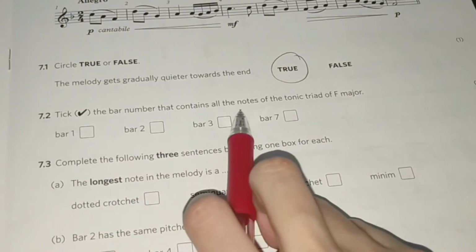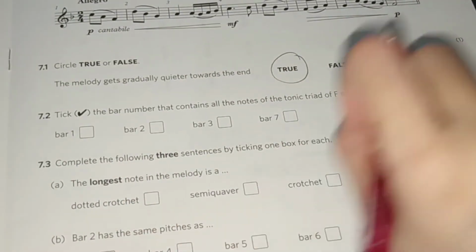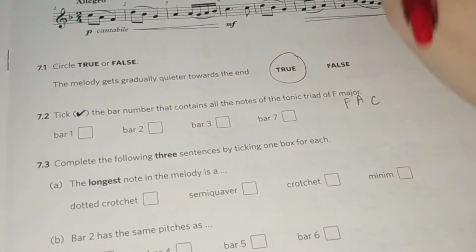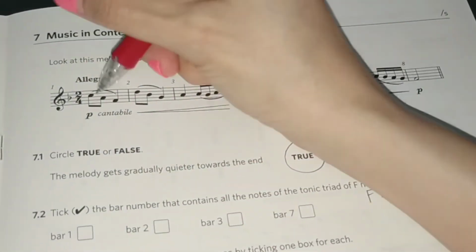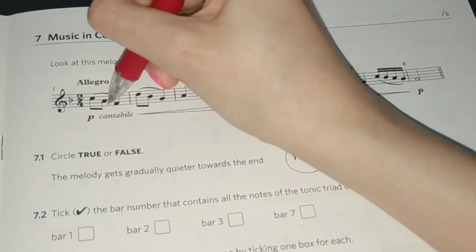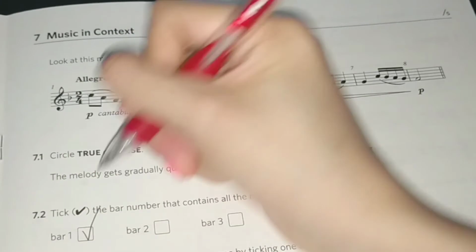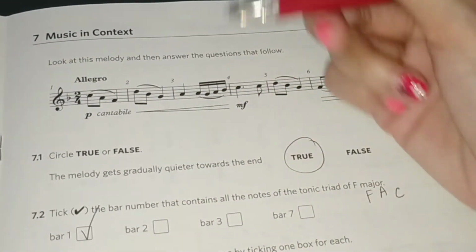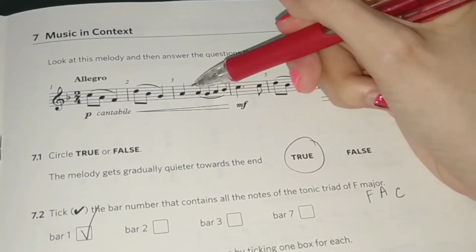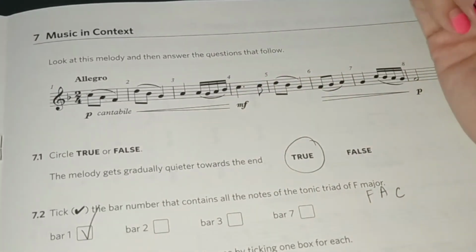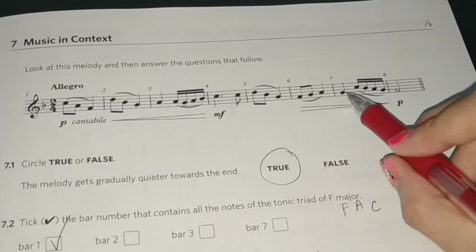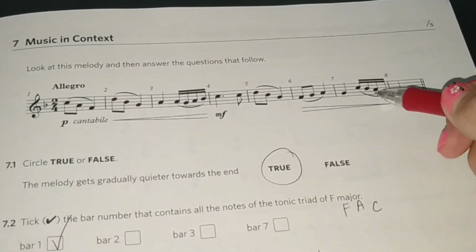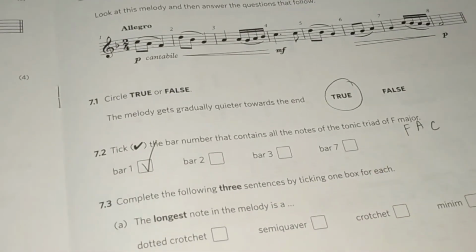Tick the bar number that contains all notes of the tonic triad of F major. F major, we have F, A, C. So let's look at it. Bar 1, A, F, A, C, right? So bar 1, correct. Bar 2, there's no F, A, C. Bar 3 is not complete. A is here, F and C are not here. And then bar 7 also. C is here, A is here, F is not here. So the answer is bar 1.